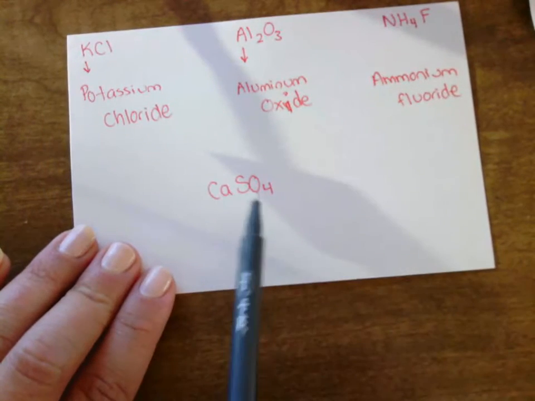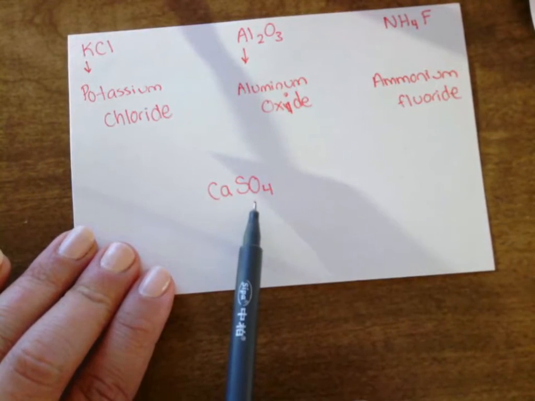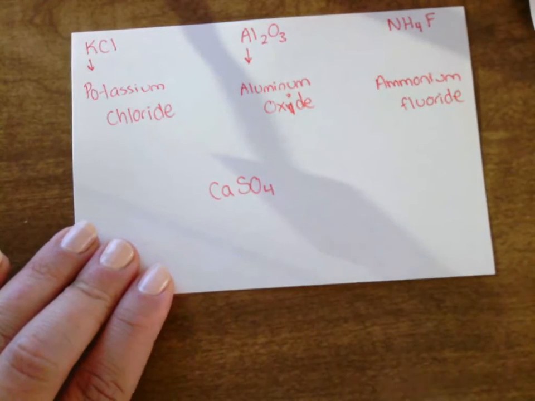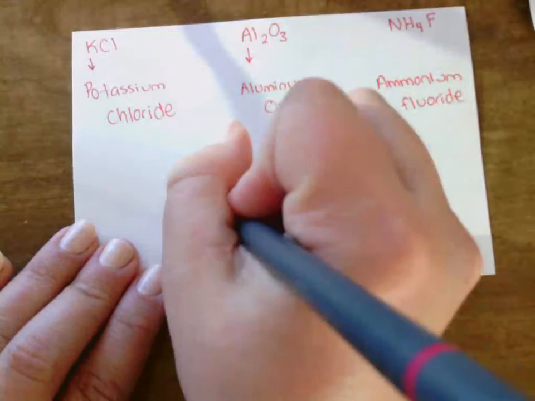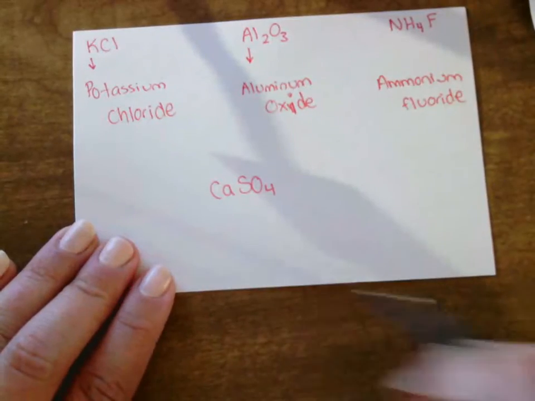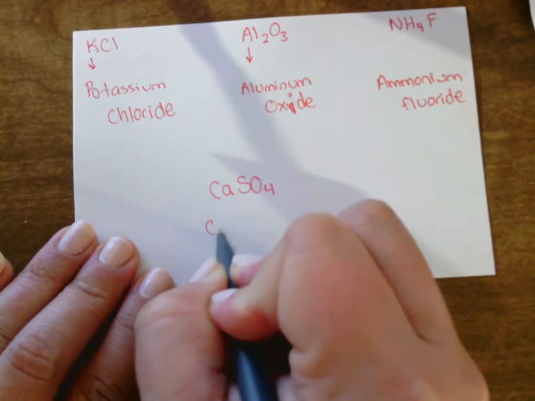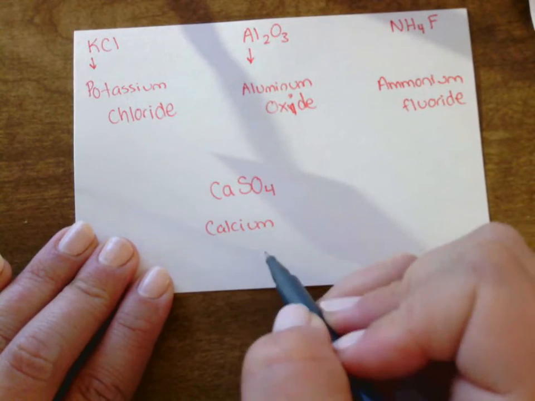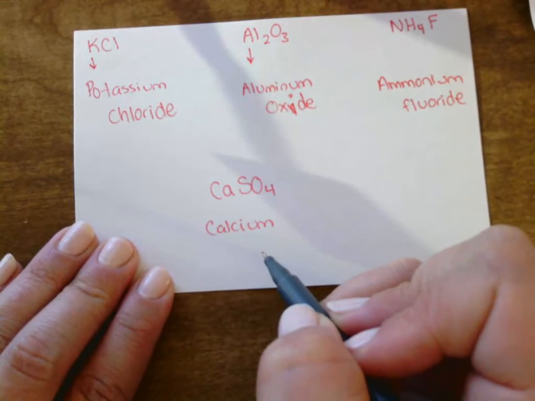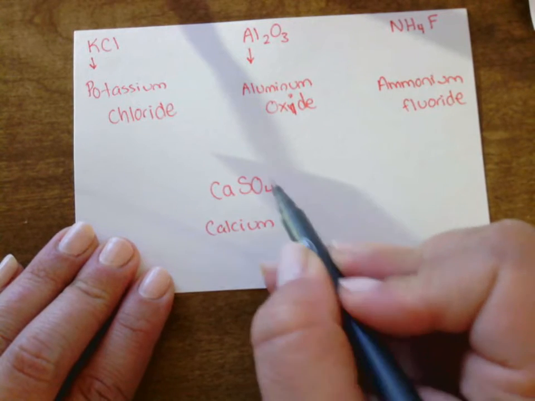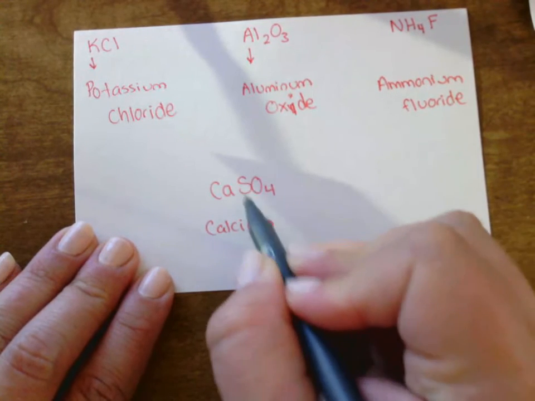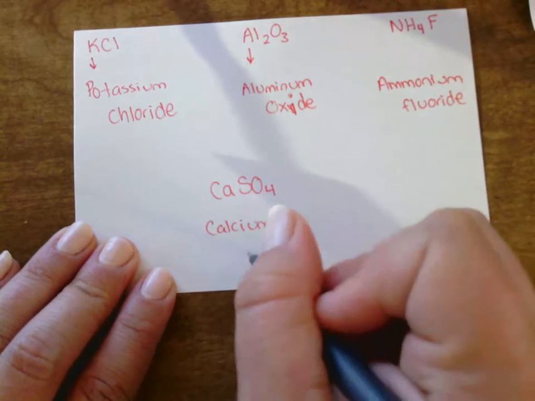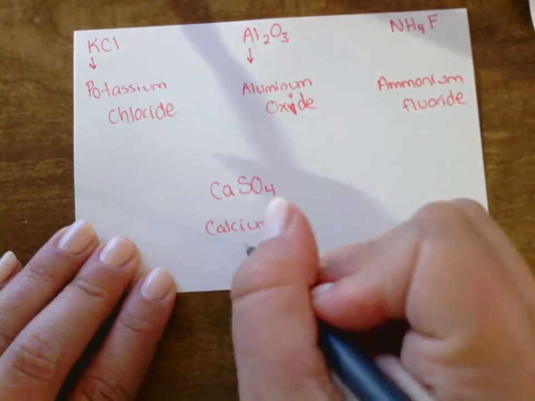I just want to show you this example because this one's got the polyatomic in the anion instead of the cation. So as I go through this, my cation is still going to be the same. So this is calcium. And then my anion, remember if it's a single atom, I would change it to "ide." But because SO4 is a polyatomic, it's not a single atom. I'm going to keep its name the same. So this would be calcium sulfate.